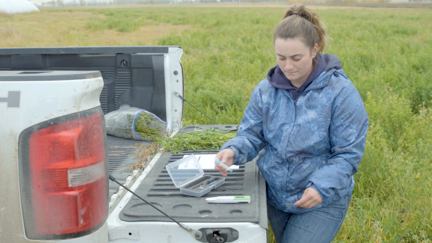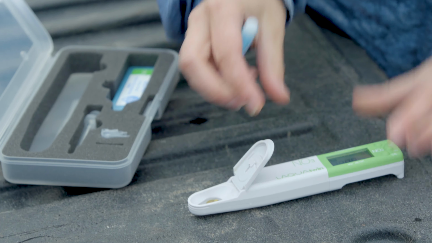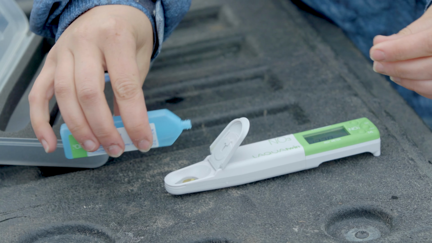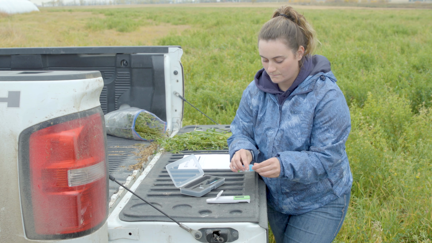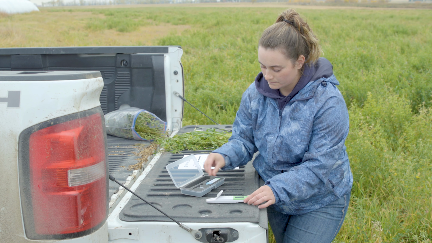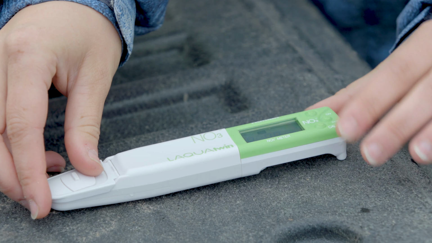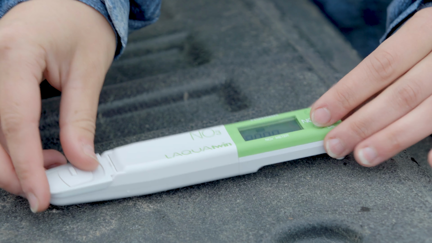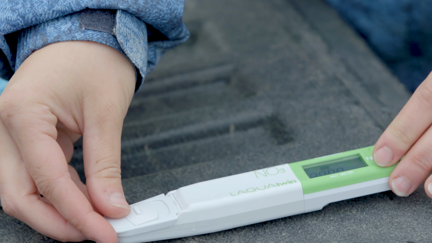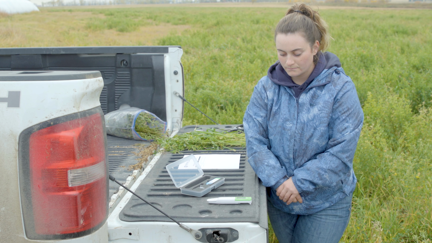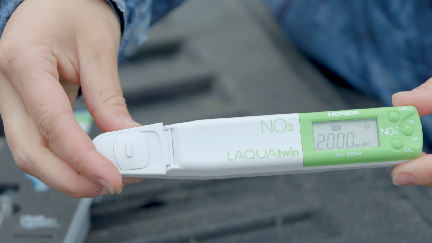You can then put 2 to 3 drops of the 2000 part per million solution on the sensor. Closing the cap again, and once again pressing Cal. 2000 should flash on the screen, indicating that you should press Cal once more, and then you wait to see the smiley face. Once the screen indicates MES on the screen, you are able to proceed with your sample.